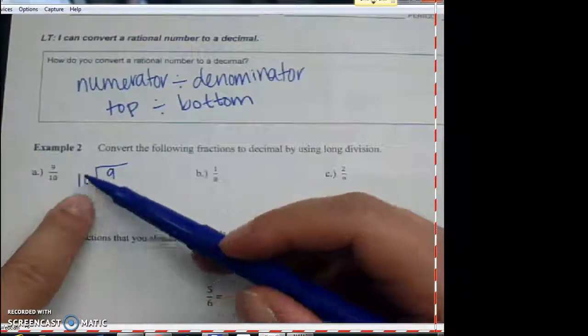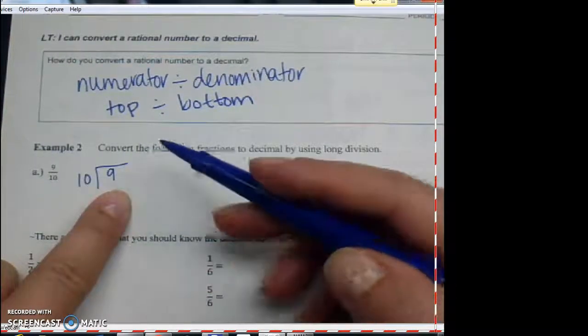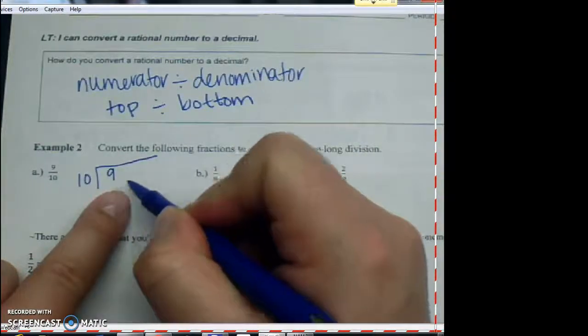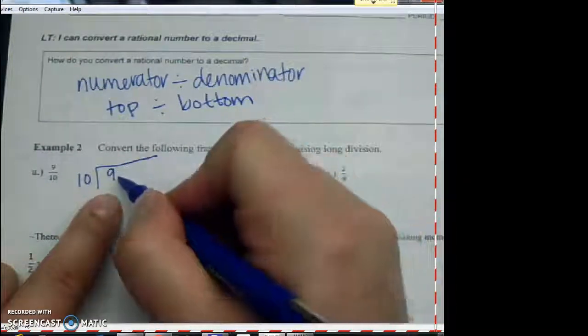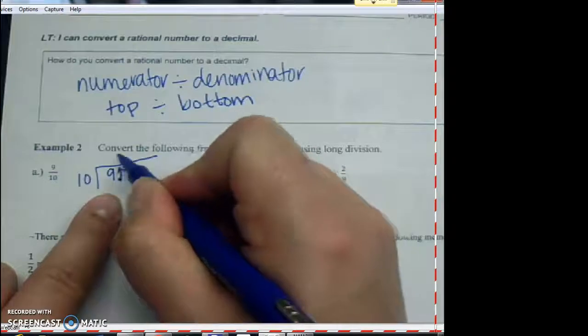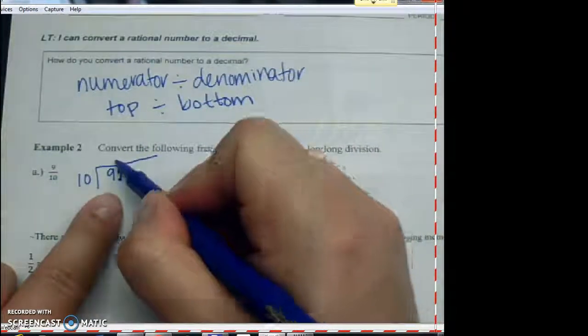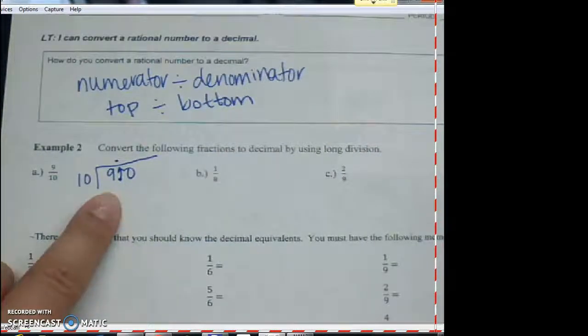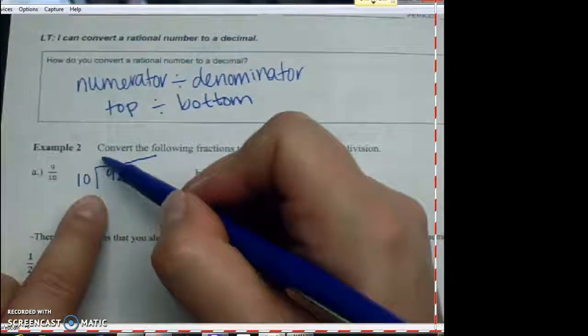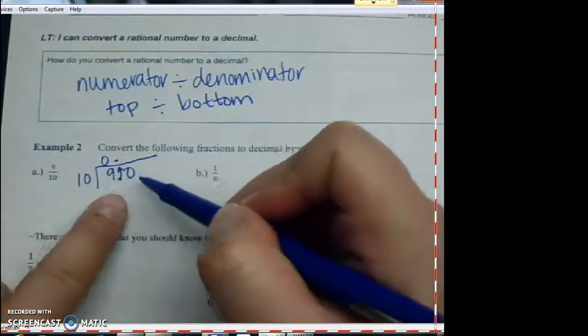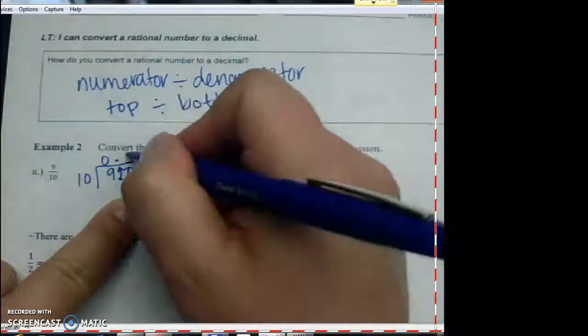But how many times will 10 go into 9? 0. So what do I need to do? We need to add a decimal and a 0 and bring your decimal up. Okay? Summer cobwebs. We'll get them out. So we have a 0 there. So how many times will 10 go into 90? 9 times.